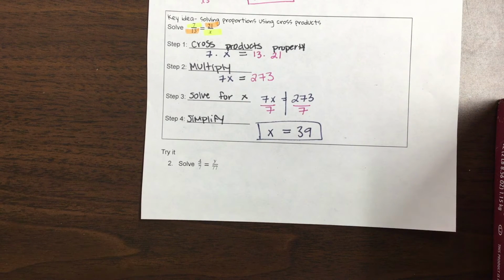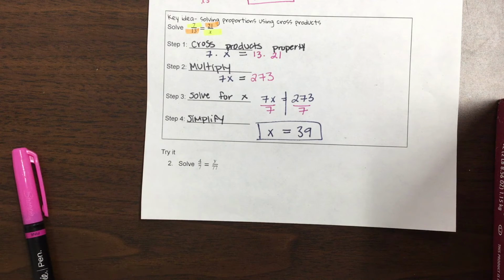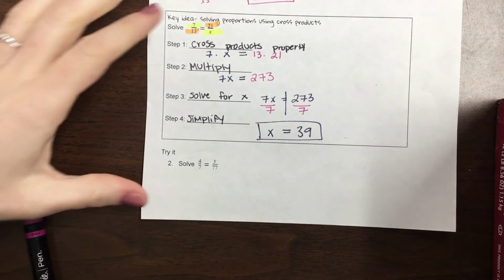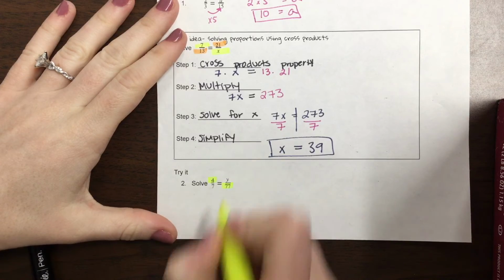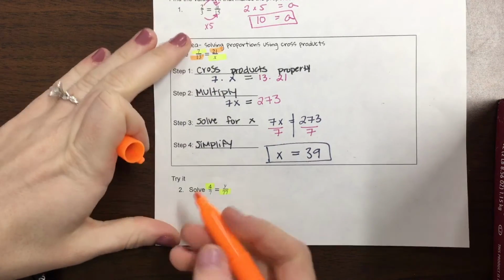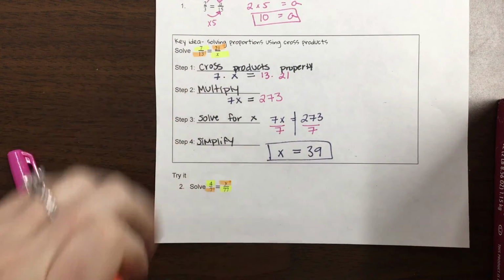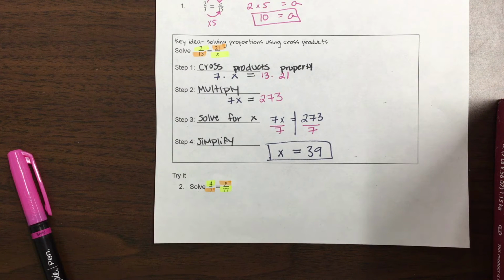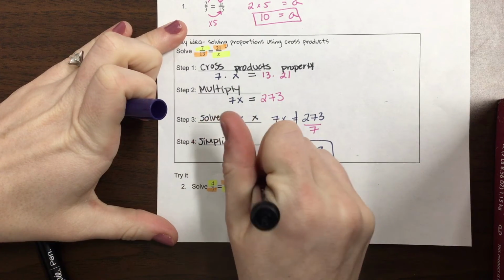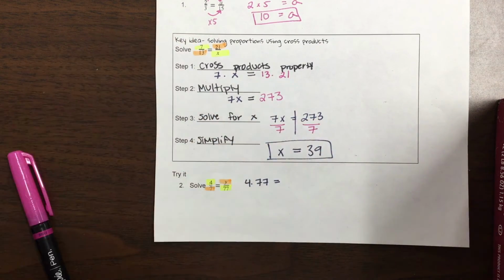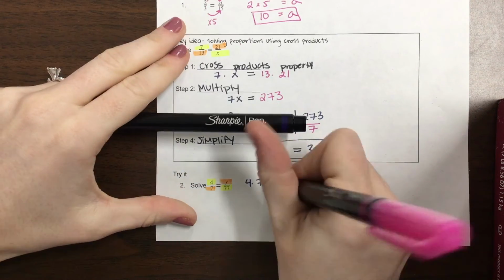Okay, let's walk through it. My first step is the cross products property. So I'm going to color code again. Those are cross products, and 7 and y will form cross products. So I'm going to take 4 times 77 and set it equal to 7 times y.